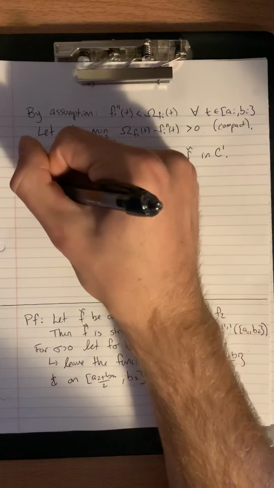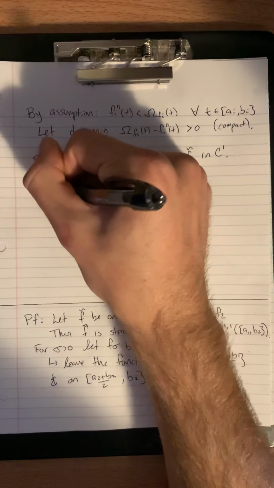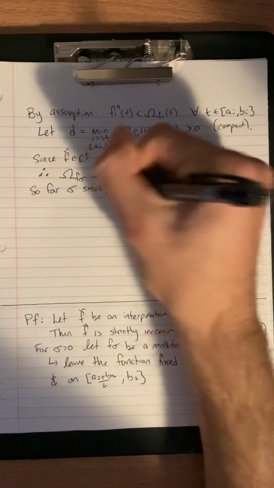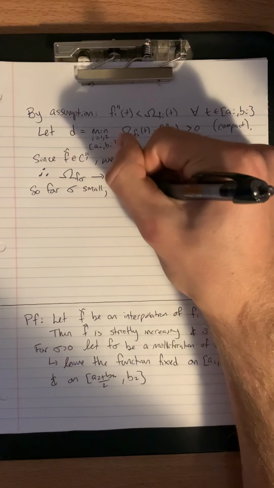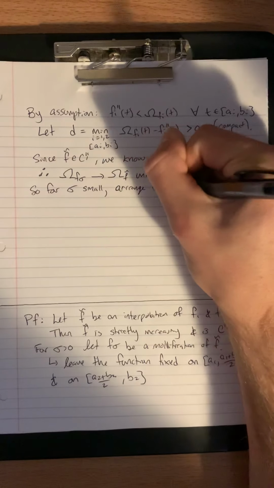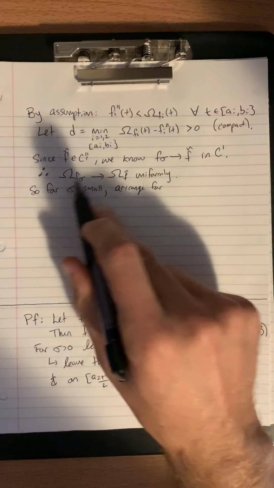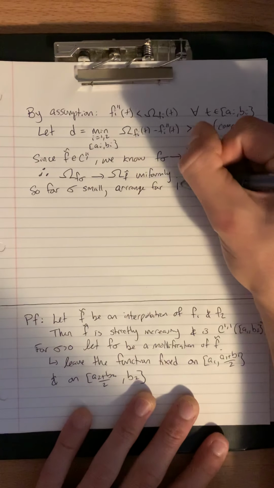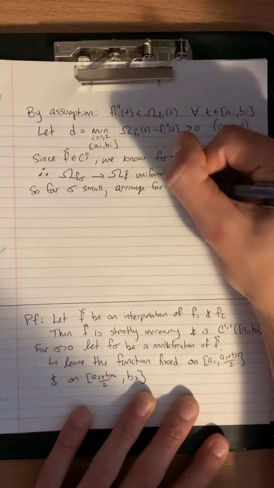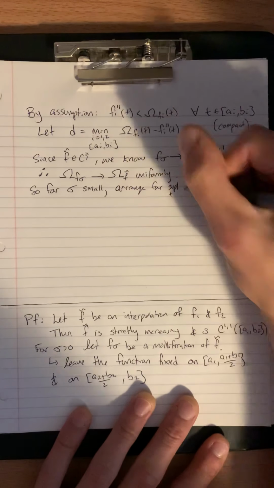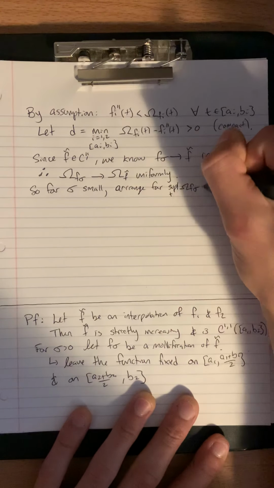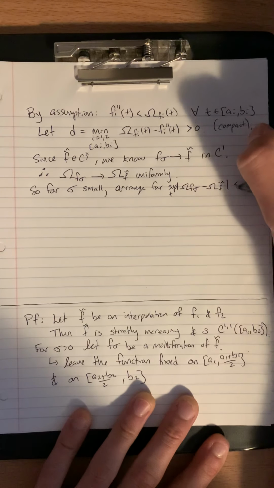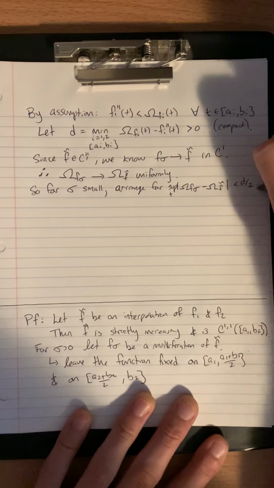So we can arrange, for sigma small, for this to be within D over 2 of this. So in other words, let's say the supremum over t of omega of F sigma minus omega of F tilde to be, well, less than D over 2. And we can do that.